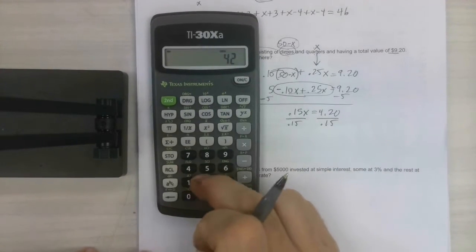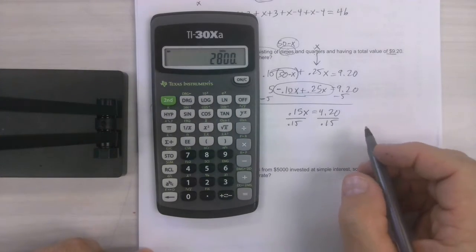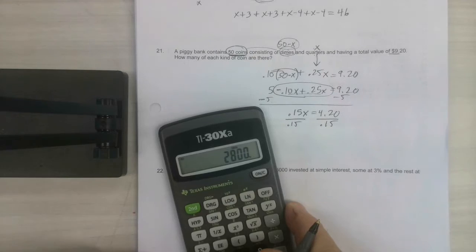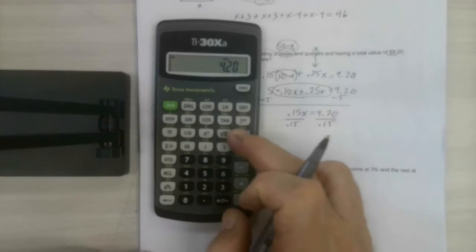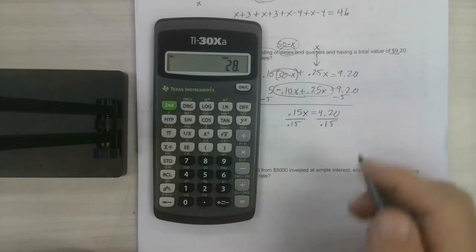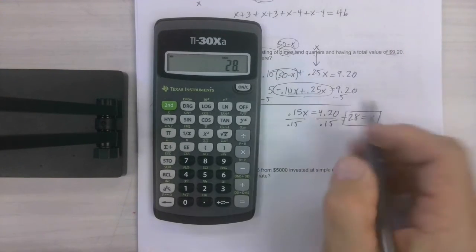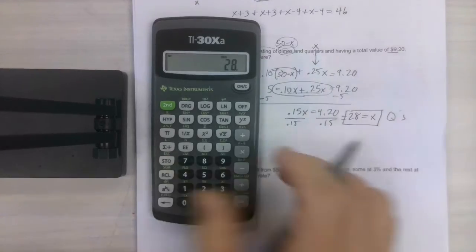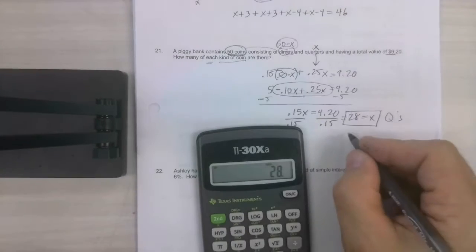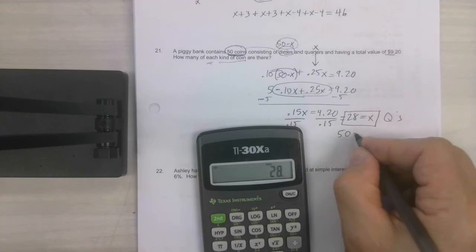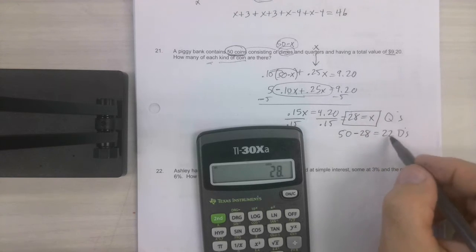Let's see what this spits out. 420 divided by 0.15. Something happened there. I didn't notice it. 420 divided by 0.15. There we go. 28. So we got 28, whatever x is. What did we say x was? The number of quarters. And so they're asking how many of each kind of coin there is. So we know there's 50 minus x dimes. So that's 50 minus 28. And that'd be 22 dimes.